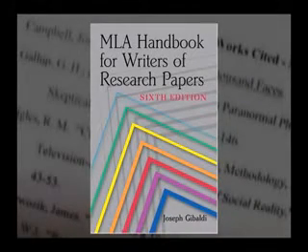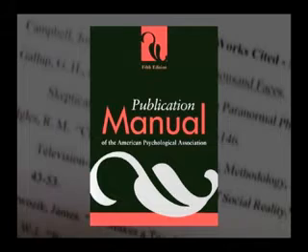MLA is primarily used in English composition, literature, and related fields. It stands for the Modern Language Association. APA is primarily used in education, social sciences, and similar fields. It stands for the American Psychological Association. Each style uses similar information for documenting sources, but they emphasize different pieces of information and look a bit different.